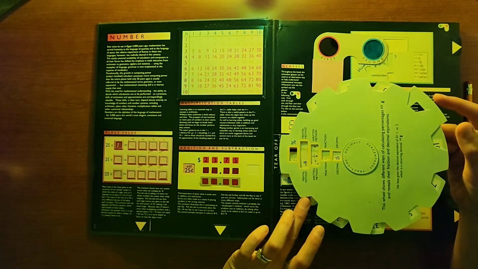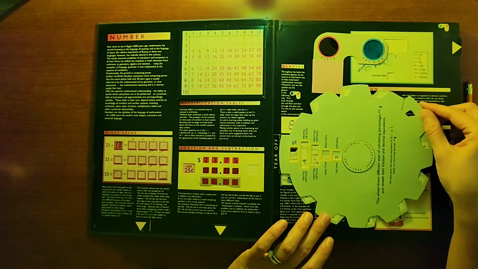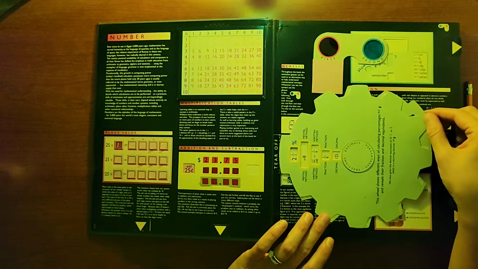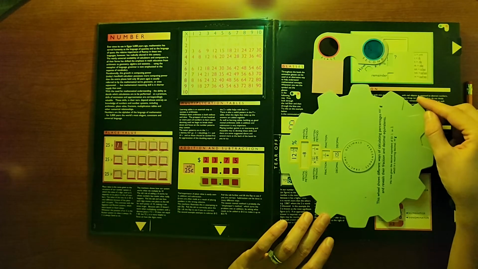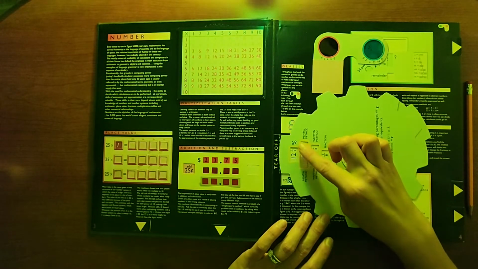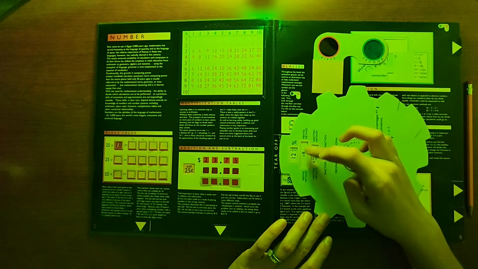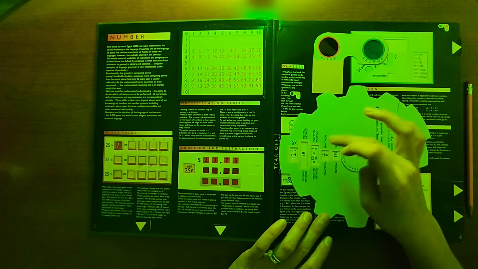It's supposed to tear off, but it is more about fractions. So I'm going to circle this like this and turn. So we got 12.5%. That's about divided by 8.